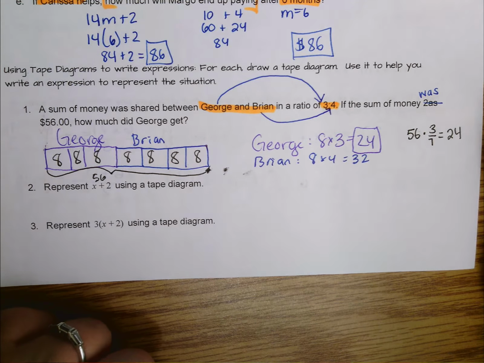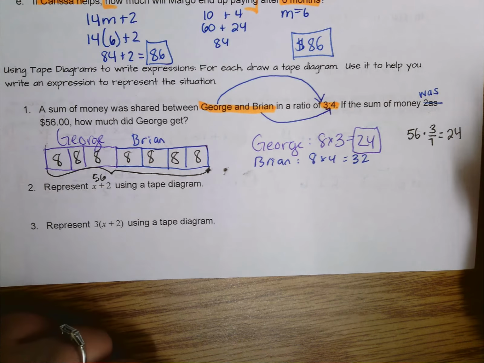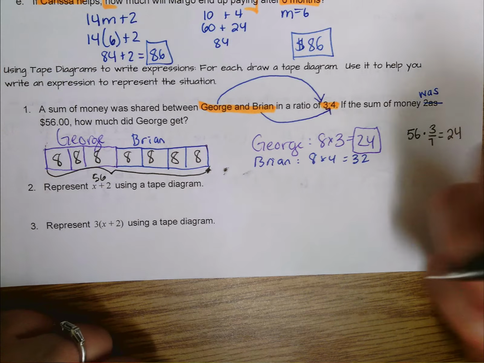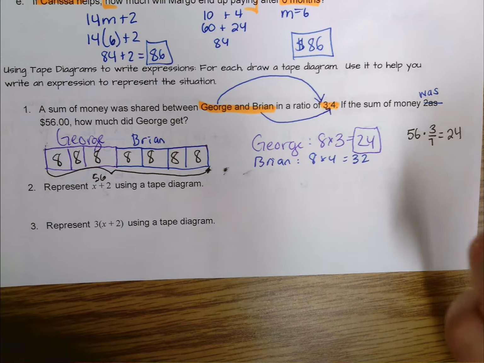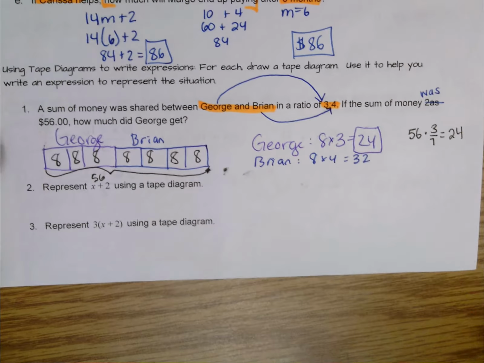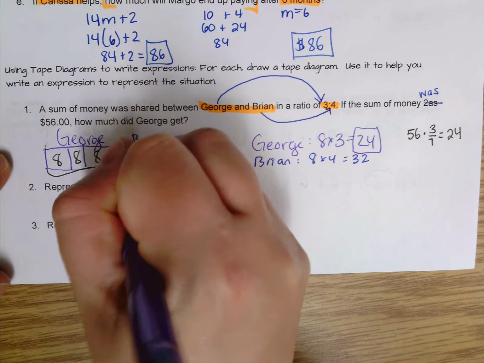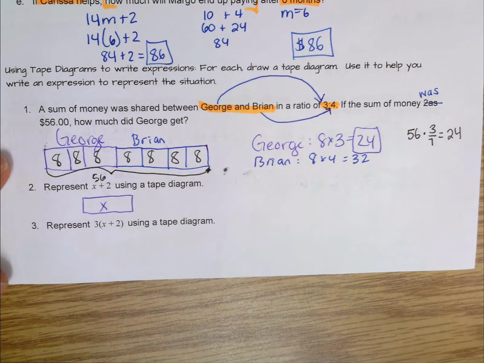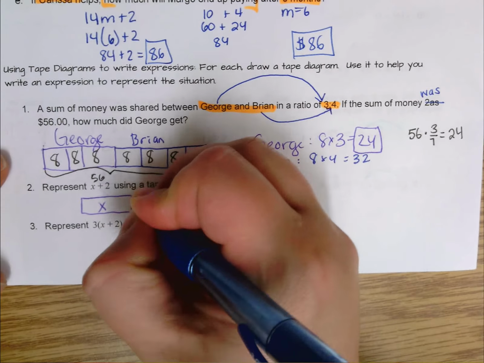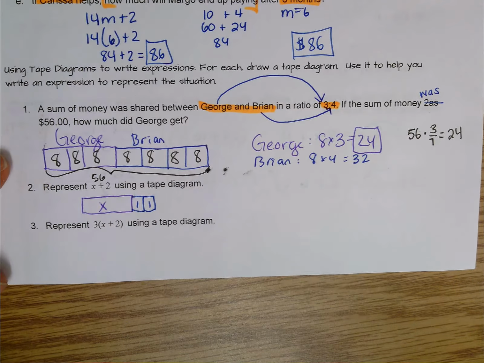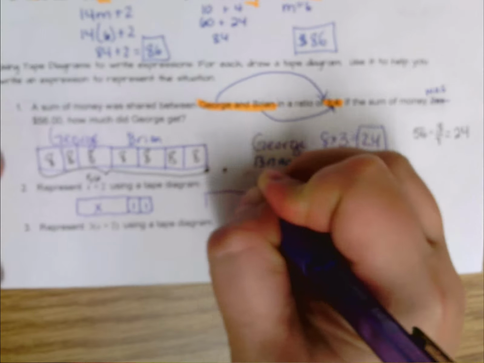Let's take a look at some more tape diagrams. When I use variables in my tape diagram, I just need to remember that every time a certain letter comes up, it represents the same number. I won't necessarily be drawing this to scale because I don't know if x is bigger than or smaller than 2, for example. So for number 2, representing x plus 2 using a tape diagram, let's say that this is my x. I could represent it as x plus 1 plus 1, or I could draw that out as x plus 2.